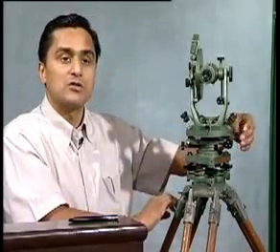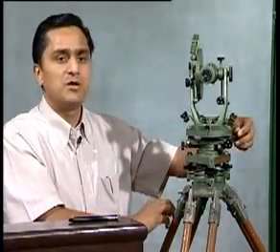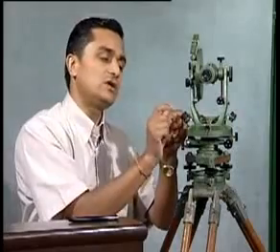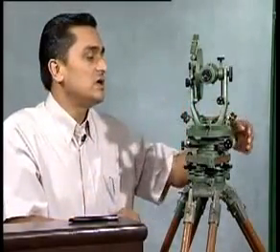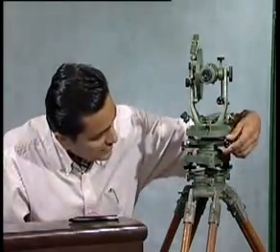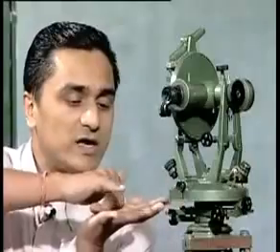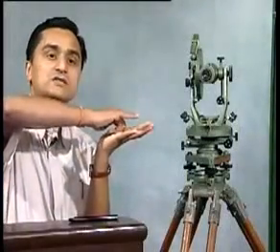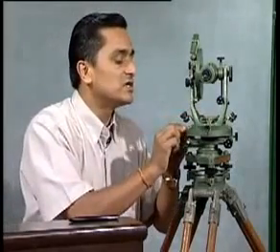Sorry, clamp the upper one. The lower one is already clamped. I have clamped the upper one. Now I look through the eyepiece. I will see a magnified view of the scales here. Then I use the upper tangent. By using the upper tangent, I am giving a very slight movement to the index arm or these verniers, in order to ensure that the reading is exactly 0, 0, 0. Well, the reading here is 0, 0, 0.